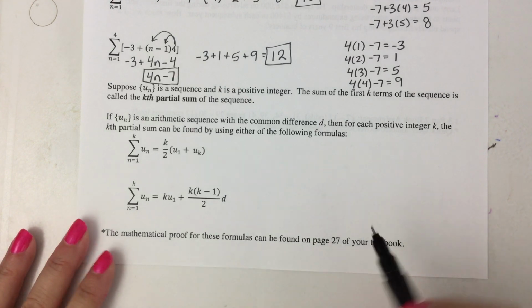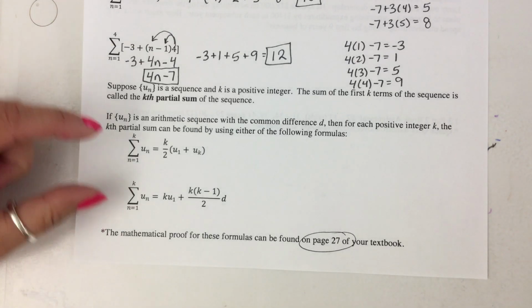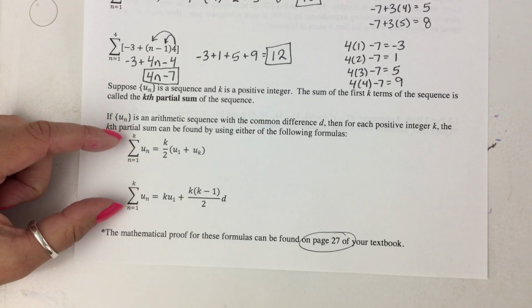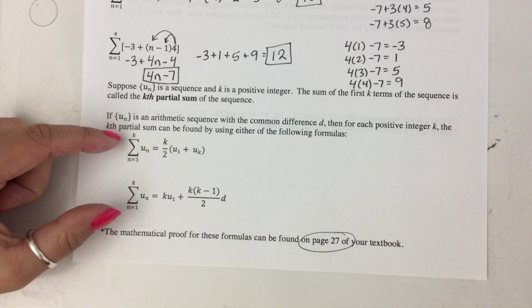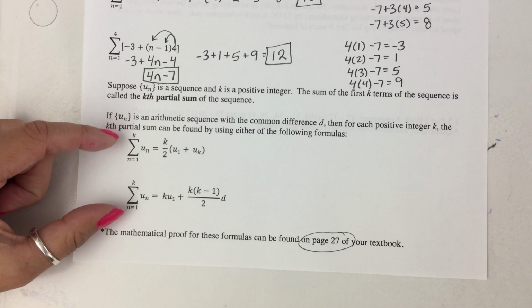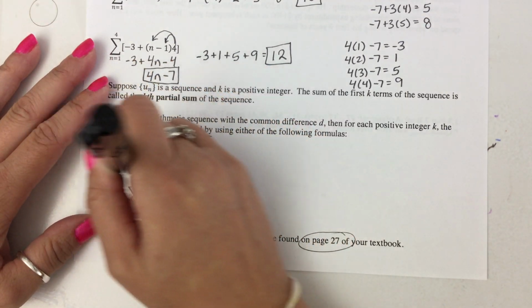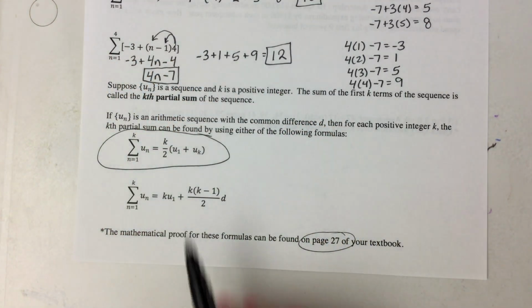There is a mathematical proof on page 27 of your pre-calculus textbook. They are showing you not only how they came up with these equations, but how they are actually equivalent to one another. So the cool thing is, you can pick which one you prefer to use. For me, I always go to this one. I don't mind this one at all.